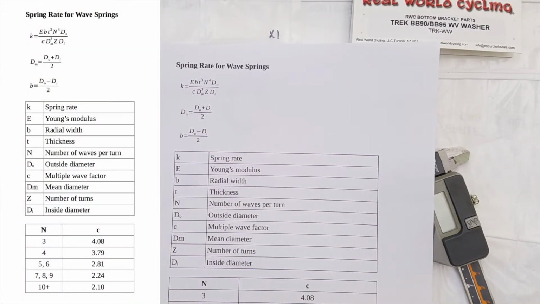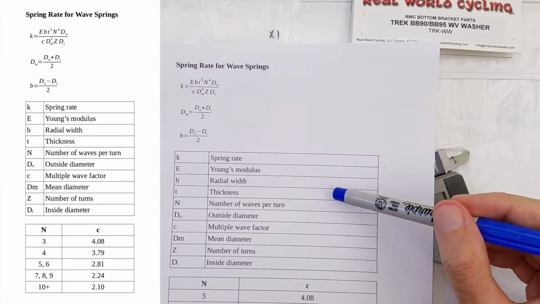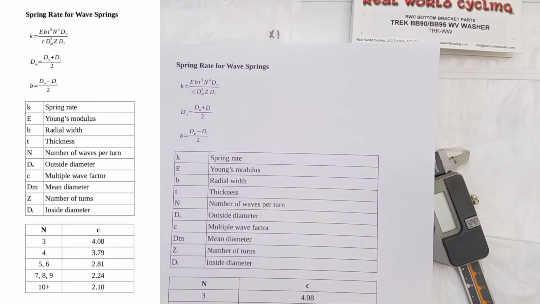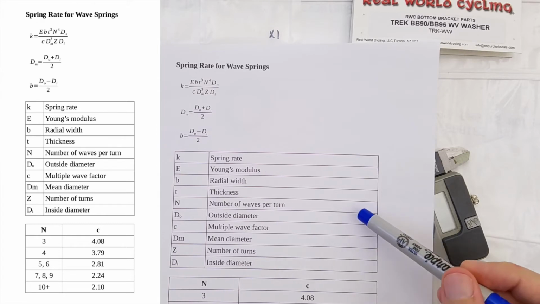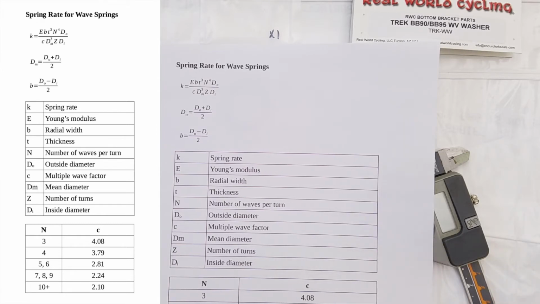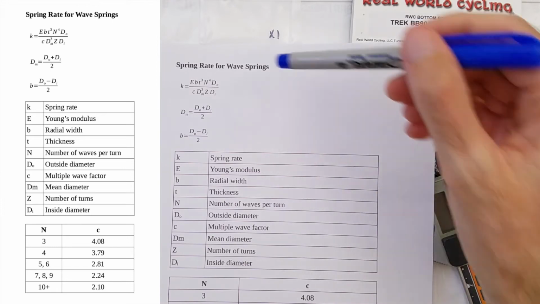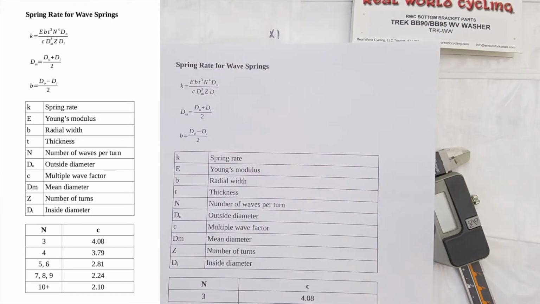Some interesting things to note about the formula. One is that the thickness of the material dramatically affects the spring rate. You can see this term T, thickness, is cubed in the equation. So if you double the thickness, the spring rate is going to be increased by a factor of 8. Also, the number of waves per turn dramatically affects the spring rate, because you can see this term N in the equation is to the 4th power.